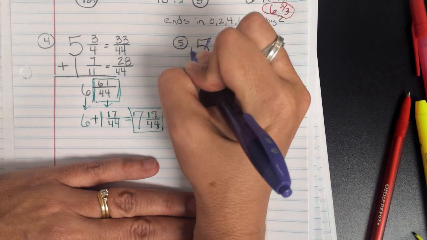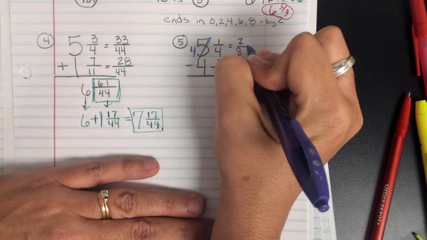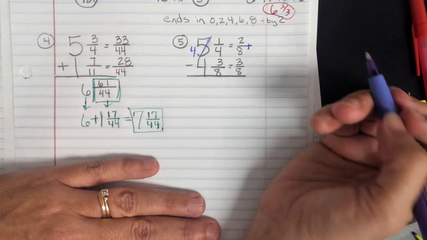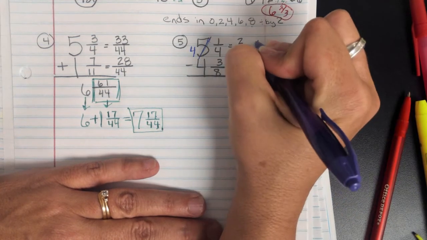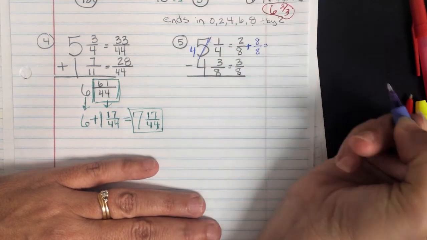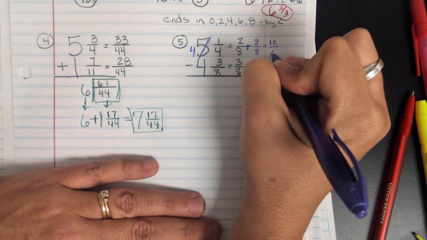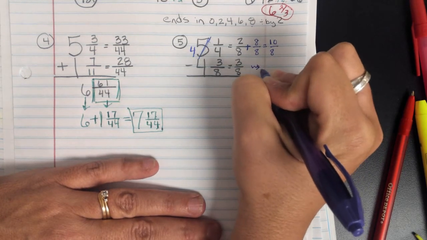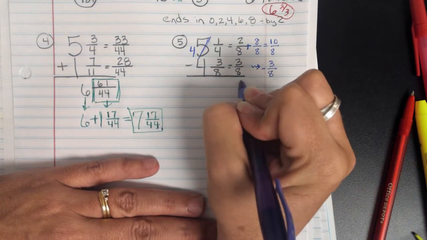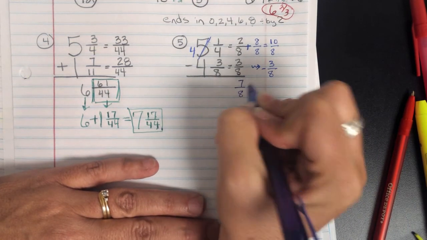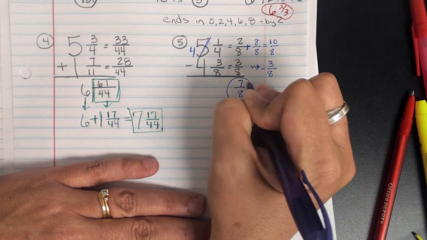Make it a 4. And literally add. These are the ones I'm talking about. I gotta add 8 eighths, whatever those bottom numbers are. So I get 10 eighths minus 3 eighths, 7 eighths, and 4 minus 4 would be nothing. So it's just 7 eighths.